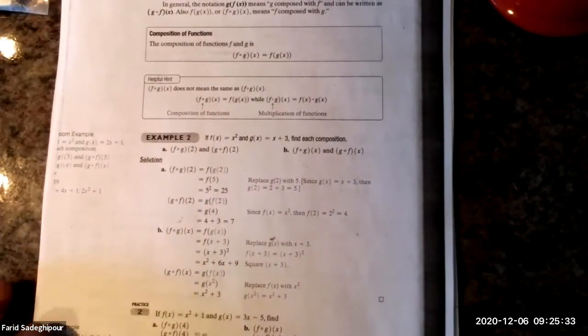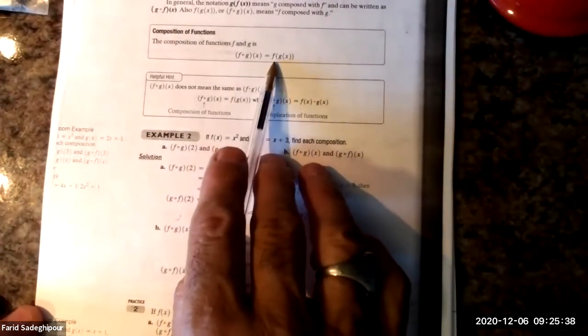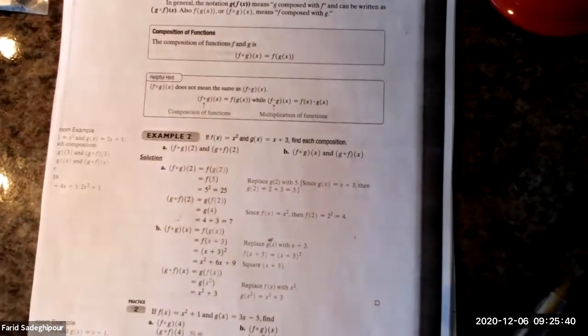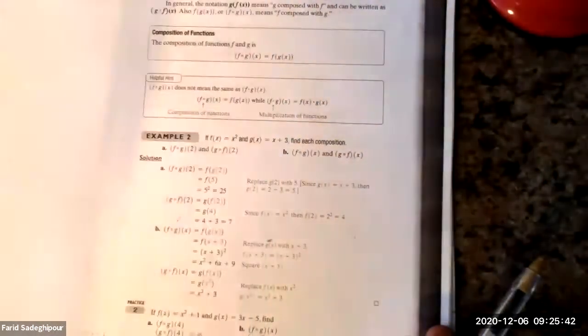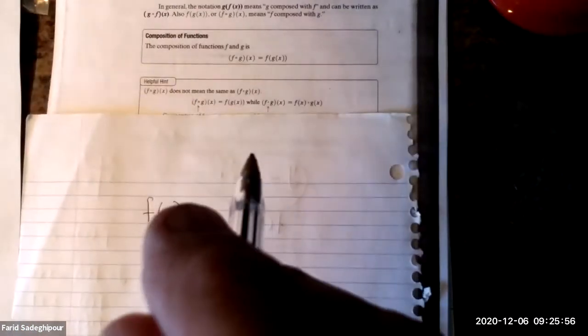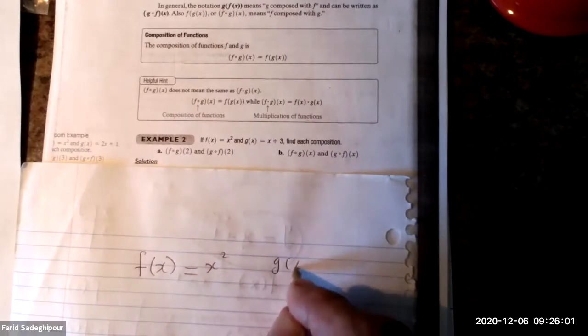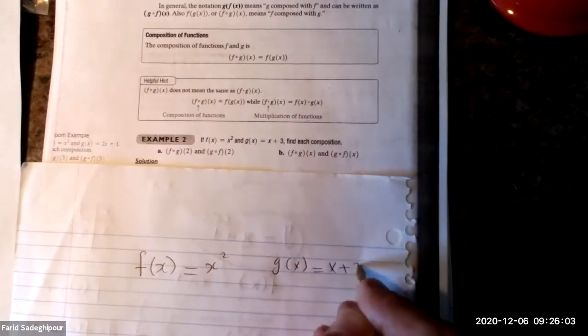Now, next is you have composite functions. Composite functions, okay? So let's say I have two functions. F of x is, we'll just do this one, x squared, and g of x is x plus 3. I have two different functions, okay?